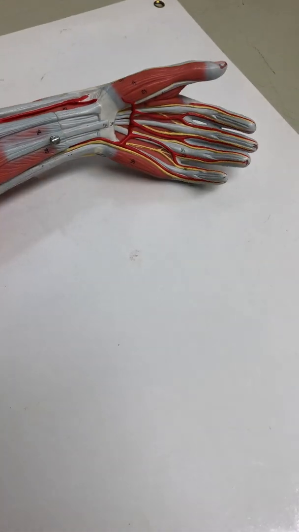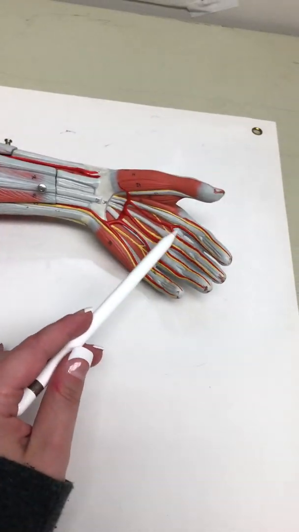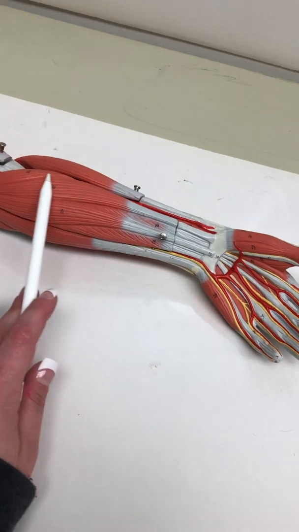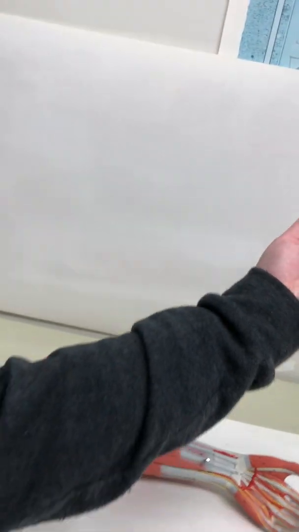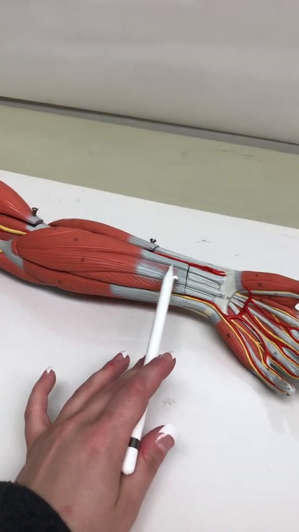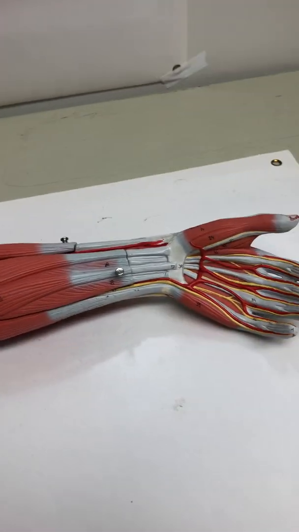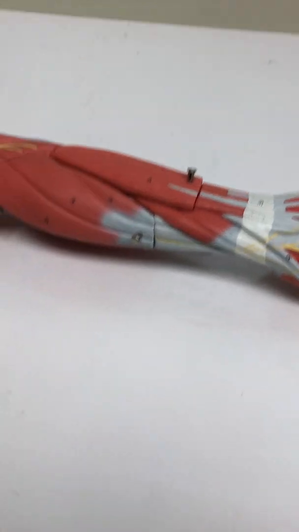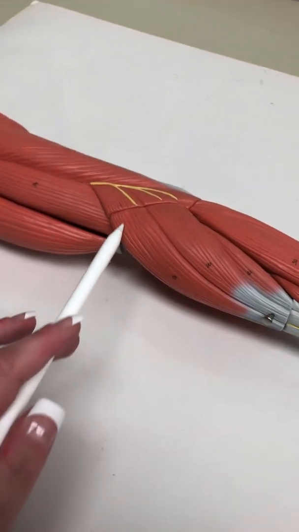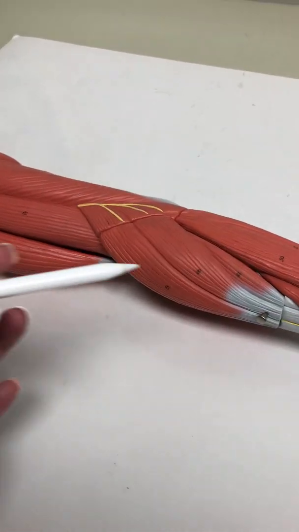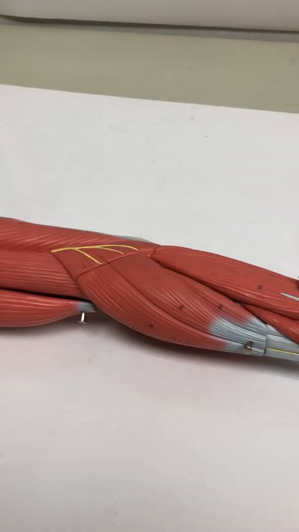As we flip the model over to the anterior side, based again on how that hand is sitting, you're going to find your flexors. And remember, flexors are going to decrease that angle. So that's how we know that these are going to be your flexors. The last thing you'll need to note is that the brachioradialis is going to be the north star of your forearm that divides your extensors from your flexors.